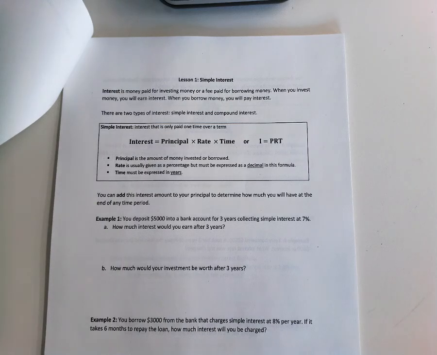In this lesson, we're going to be talking about simple interest. Interest is money that you pay for, or that you are paid for investing, or a fee that you pay for borrowing. When you invest money or save money, you will earn interest, meaning the bank will pay interest to you. And when you borrow money, you have to pay interest to the bank.